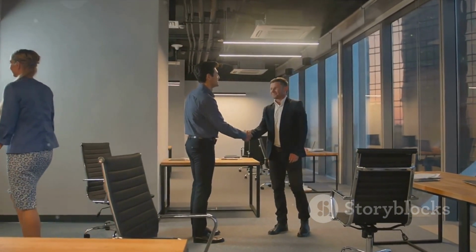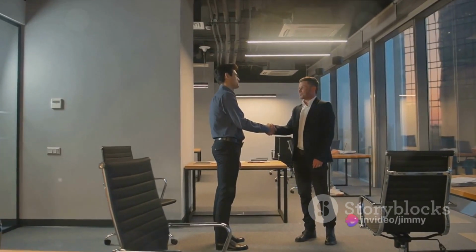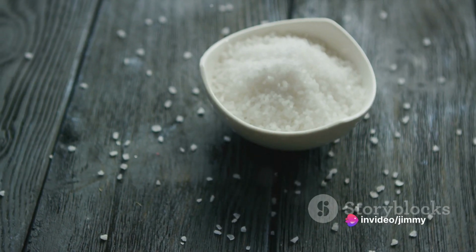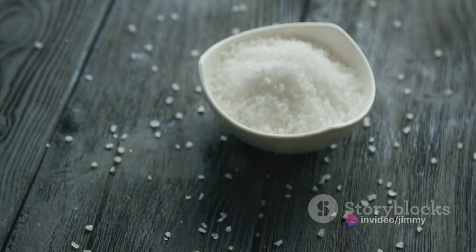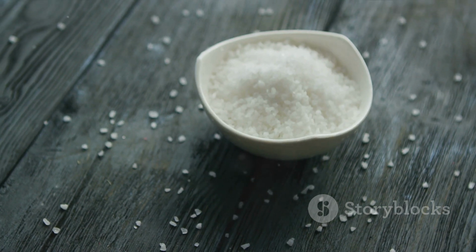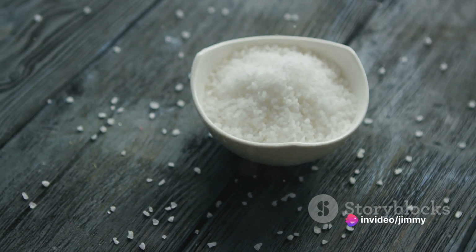Some atoms, like metals, are quite generous and readily give up their valence electrons. Others, like nonmetals, are more on the receiving end. Take sodium chloride or table salt, for example. Sodium has one valence electron it's eager to part with, and chlorine is more than happy to accept it. This exchange results in both atoms achieving a stable electron configuration.